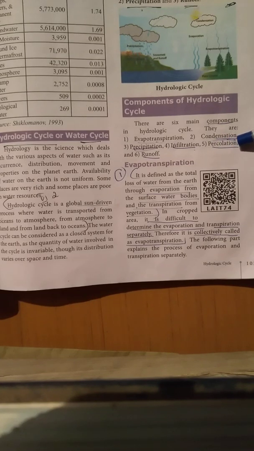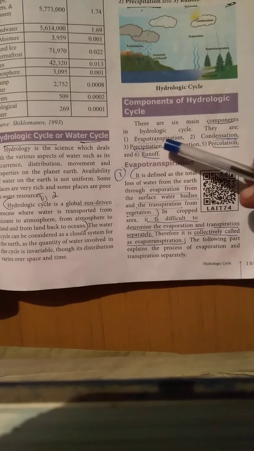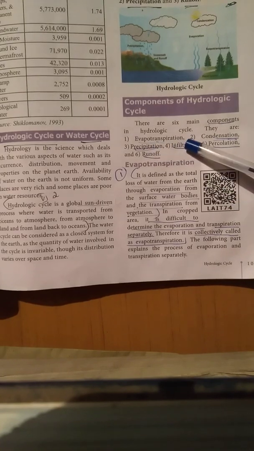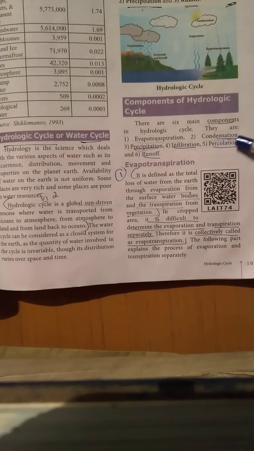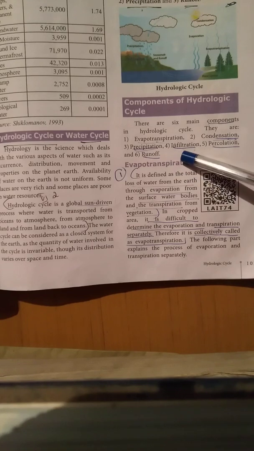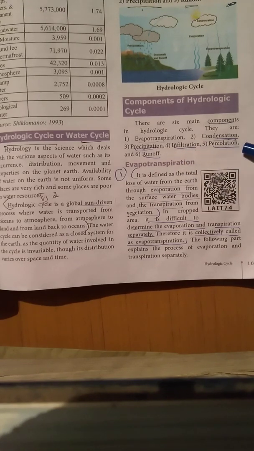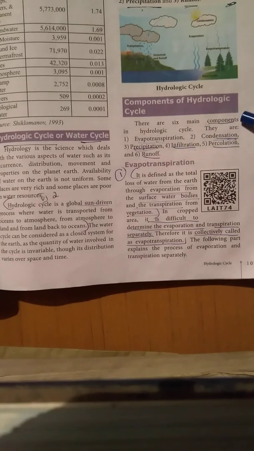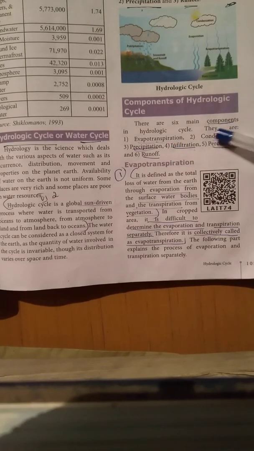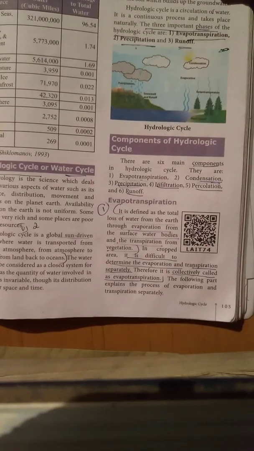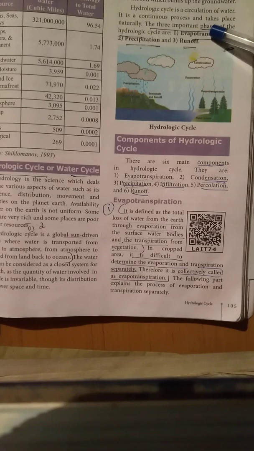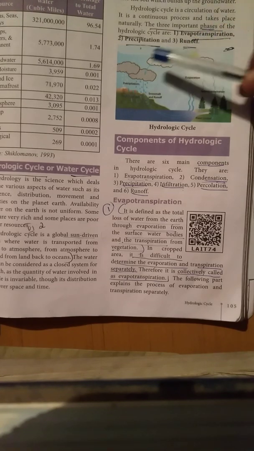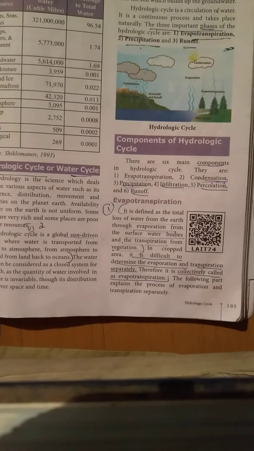Okay, so there that is. They are giving evapotranspiration, condensation, precipitation, infiltration, percolation and runoff. These are the six components. Components means parts of the hydrocycle. Here first we studied the three phases. Phases means three stages. The three stages are evapotranspiration, precipitation and runoff.